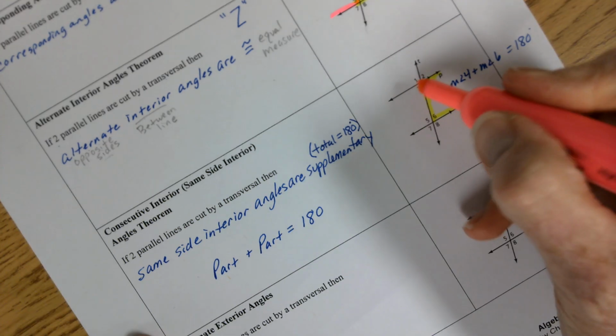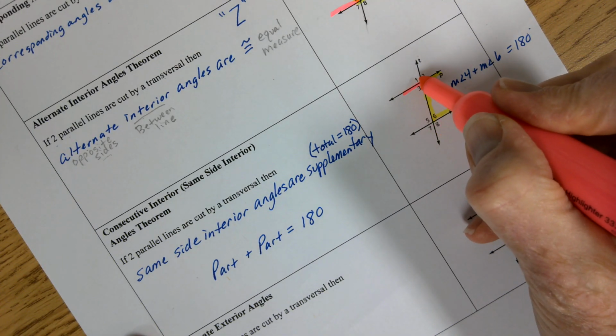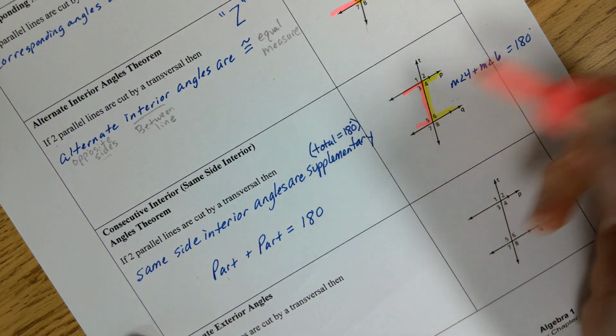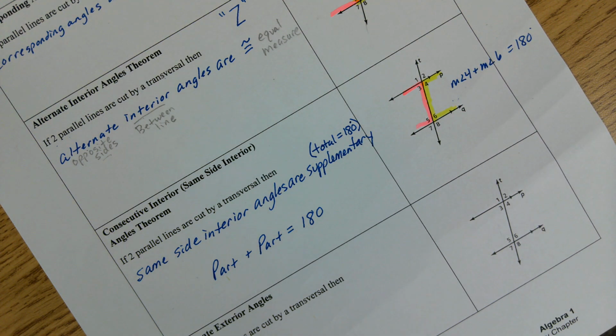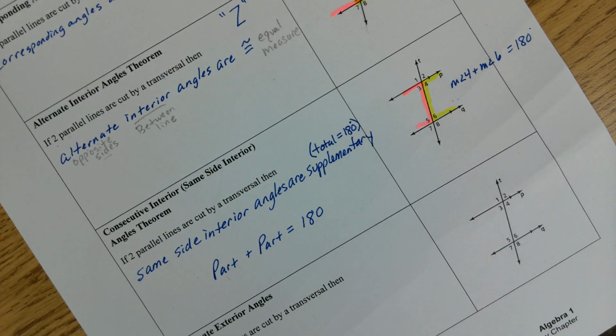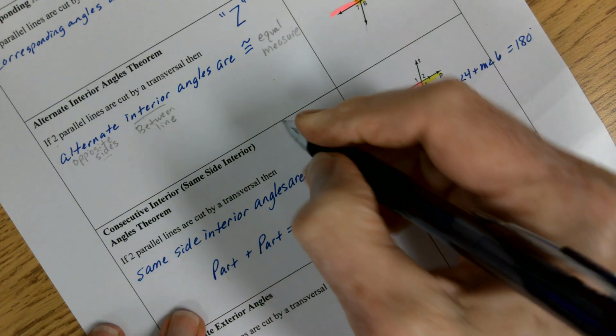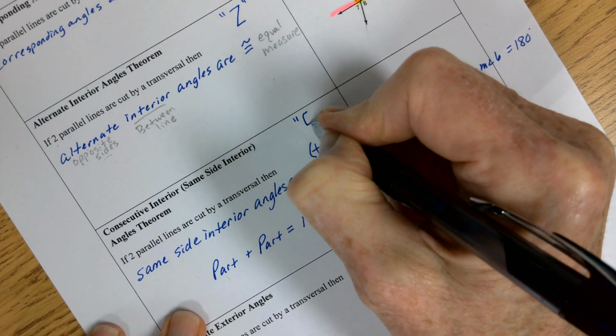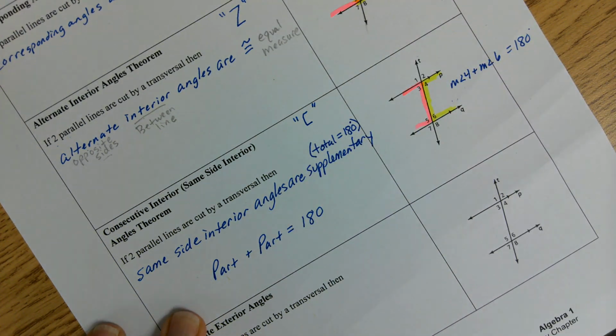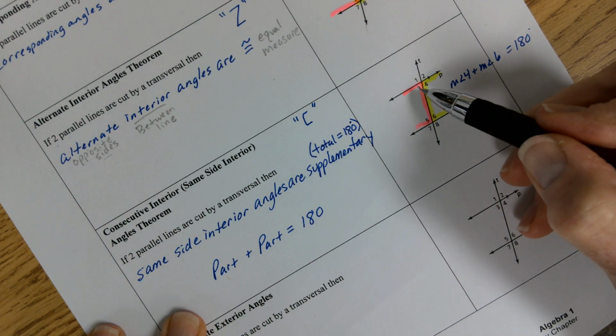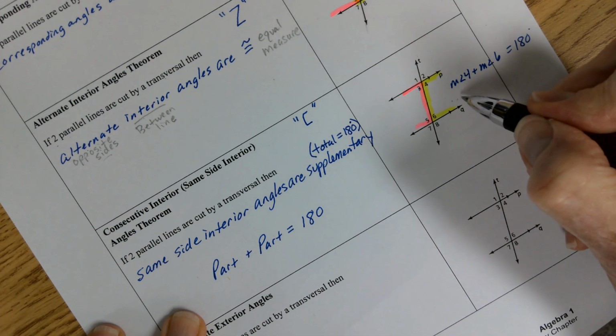If I do the same side interior, both going to the left, I'll say angle 3 and angle 5. Remember, those same side interior angles always make a C shape. Okay, so in this case, I'll say measure of angle 3 plus a measure of angle 5.